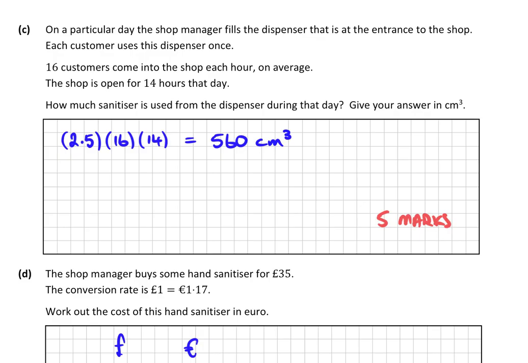Part C. On a particular day, the shop manager fills the dispenser that is at the entrance to the shop. Each customer uses the dispenser once. 16 customers come into the shop each hour on average. The shop is open for 14 hours a day. How much sanitizer is used from the dispenser during the day? Give your answer in centimeters cubed.